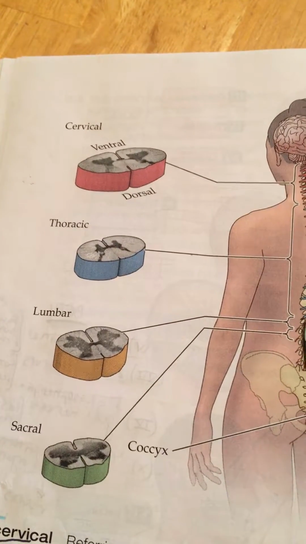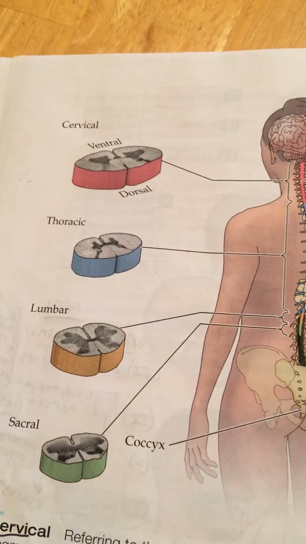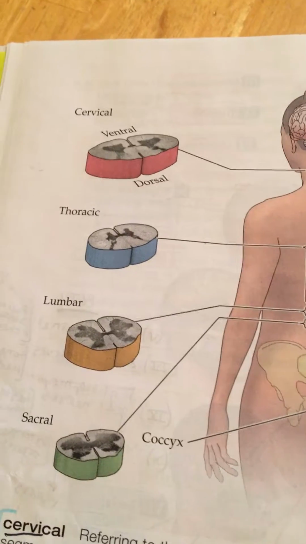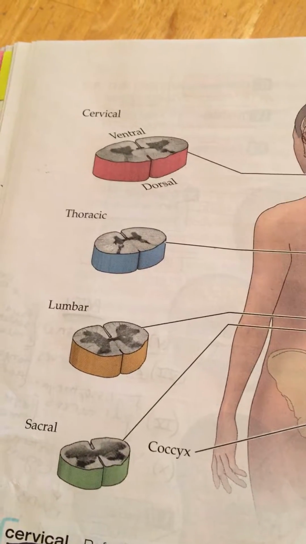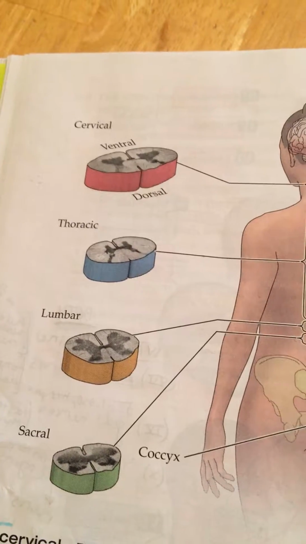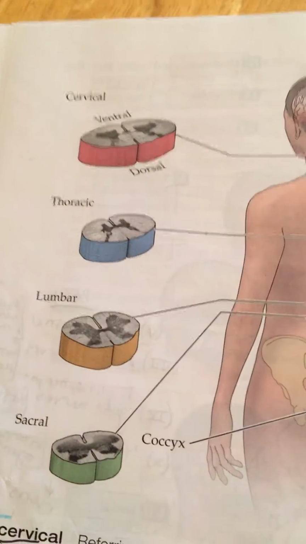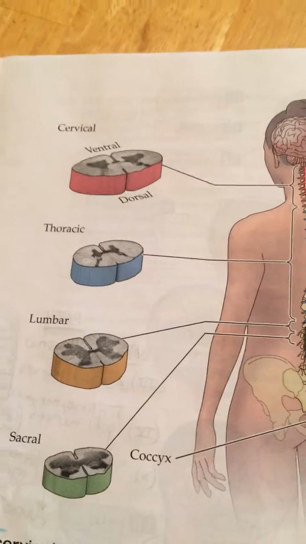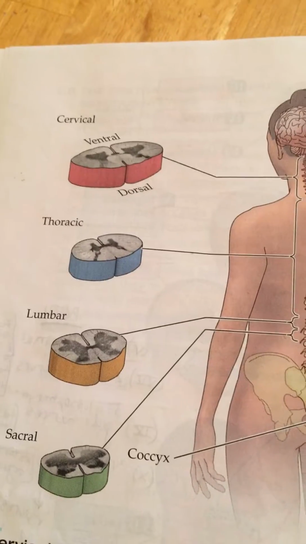The naming that we use for these segments reflects the position in the spinal cord that they're in. So if we take the thoracic one, for example, if we are referring to the 12th segment of the thoracic portion of the spinal cord, we call this T12. T for thoracic, 12th segment, and so on and so on. We do this with all of them.